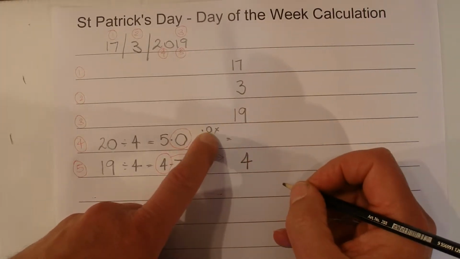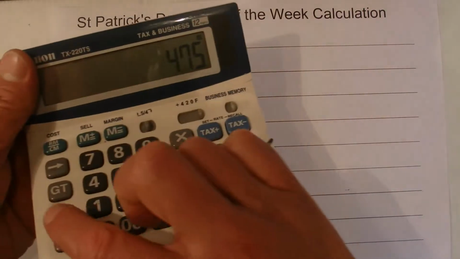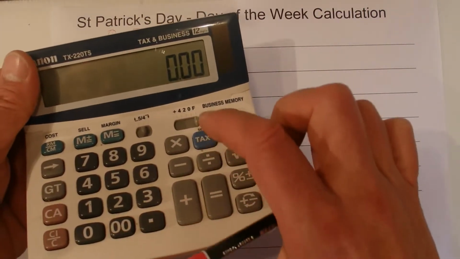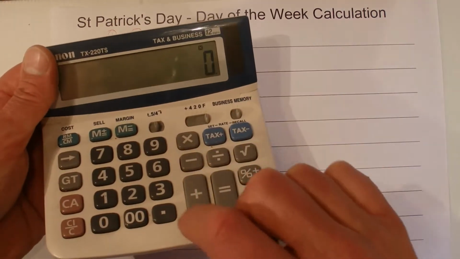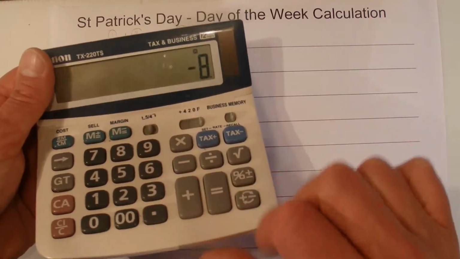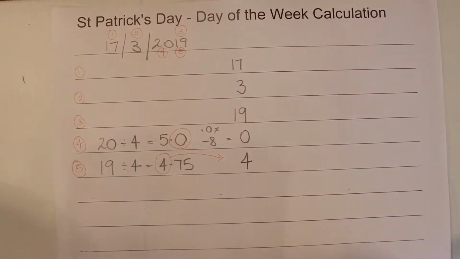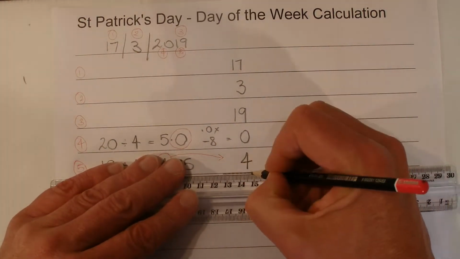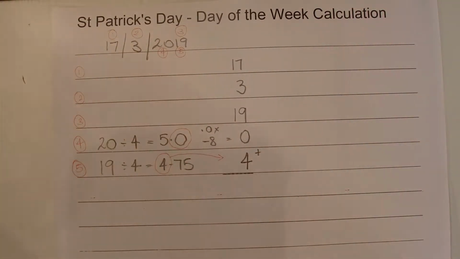And anything that you multiply by 0, whatever it is, if you multiply that by -8, the answer is always going to be 0. So there we go. So we've got 5 numbers now.